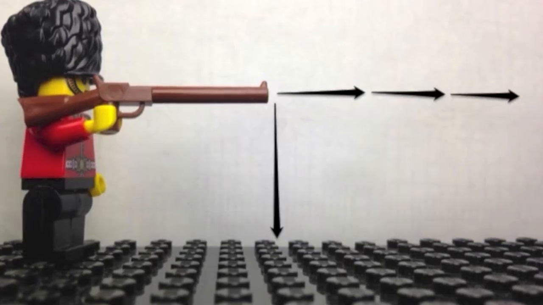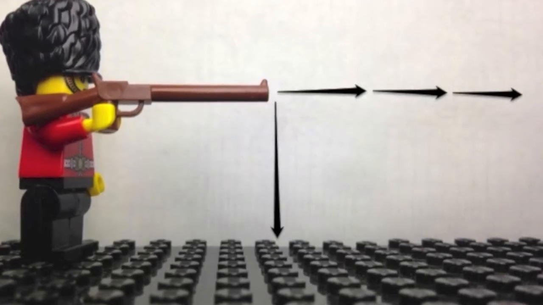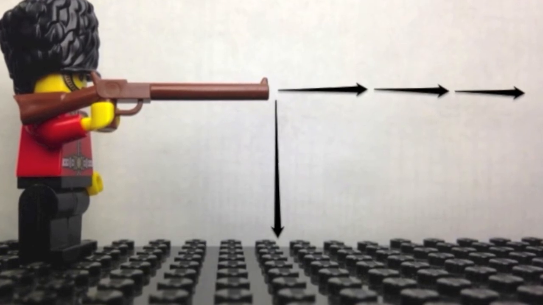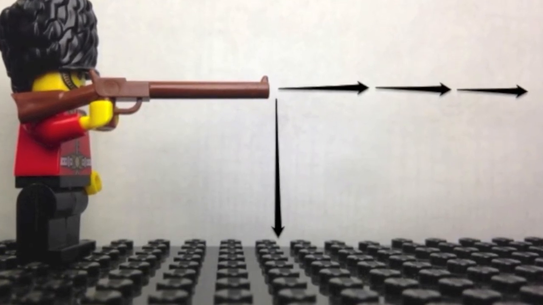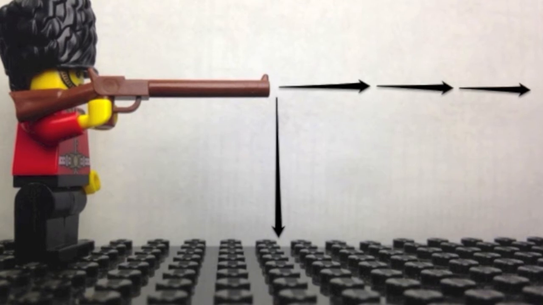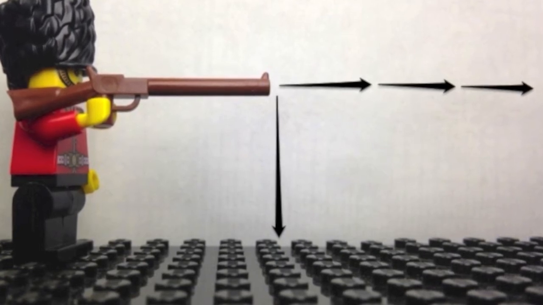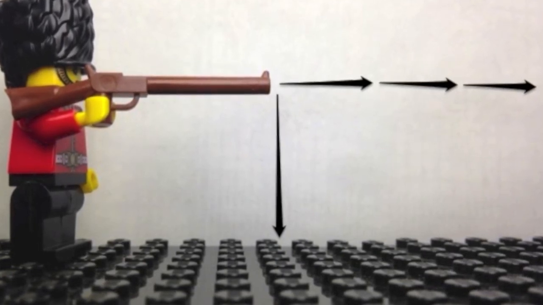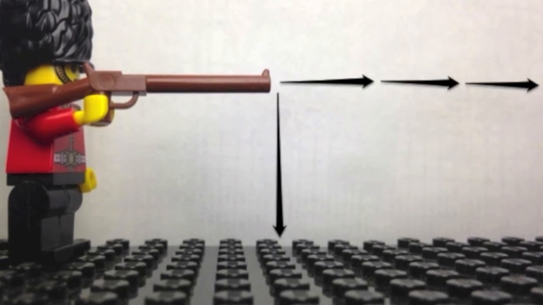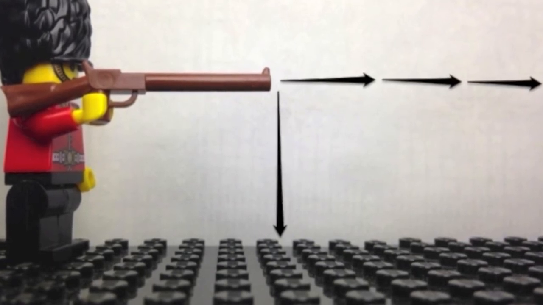I took this gun and I shot a bullet straight out, parallel to the ground. At that exact second, I dropped a second bullet from the end of the barrel. Then I watched as both bullets hit the ground at the very same time, although the one I shot went much further than the one I dropped.